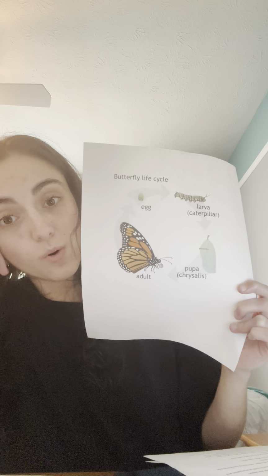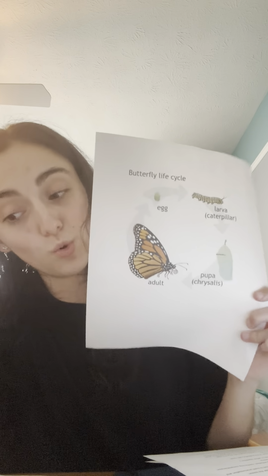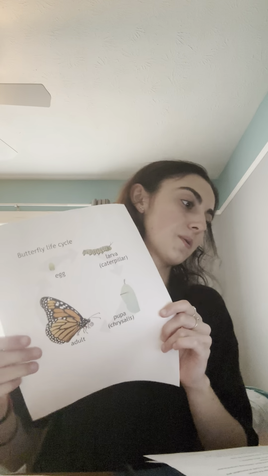Next, as a teacher, I would cover up the vocab terms and have my students try to label the cycle with the help of their vocab sheet if they needed it.